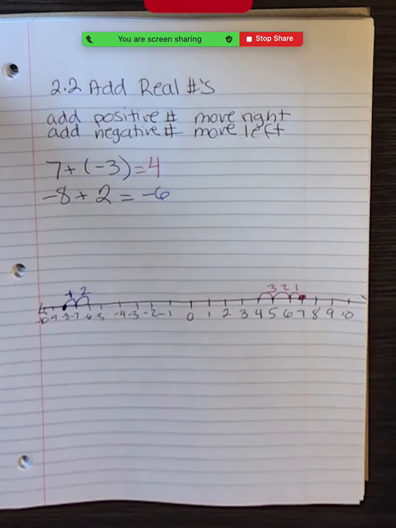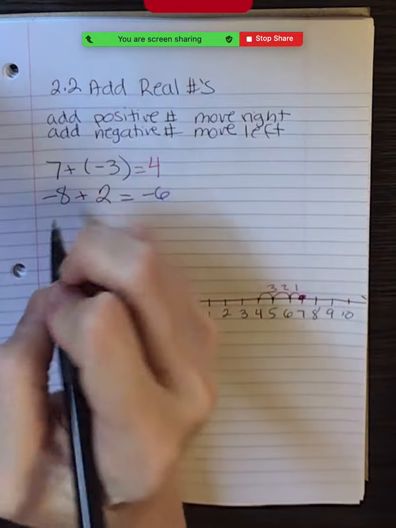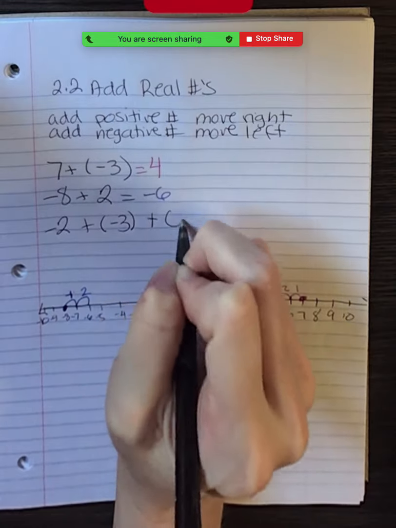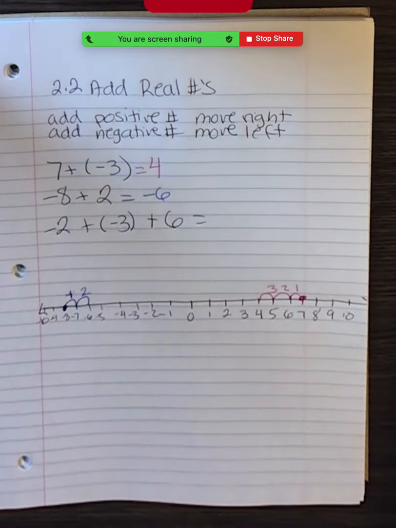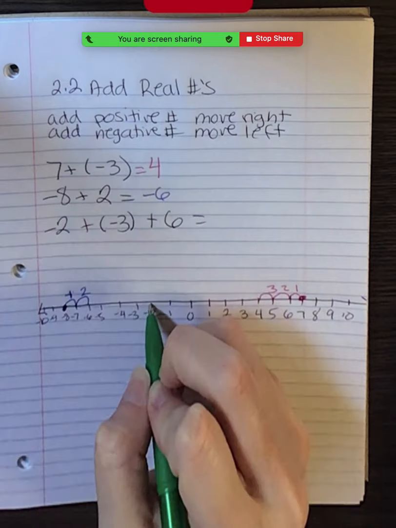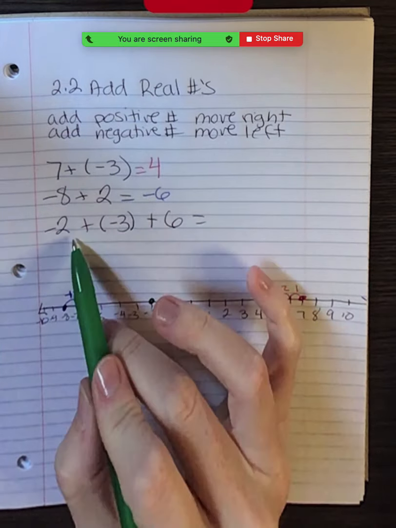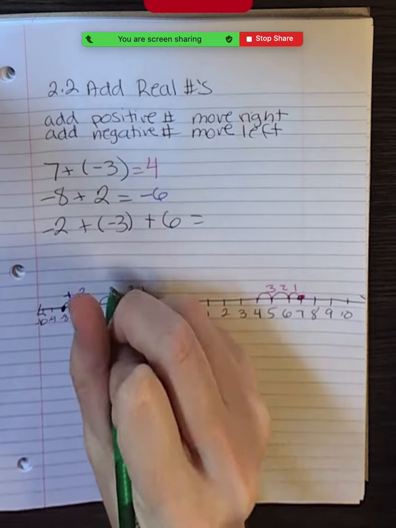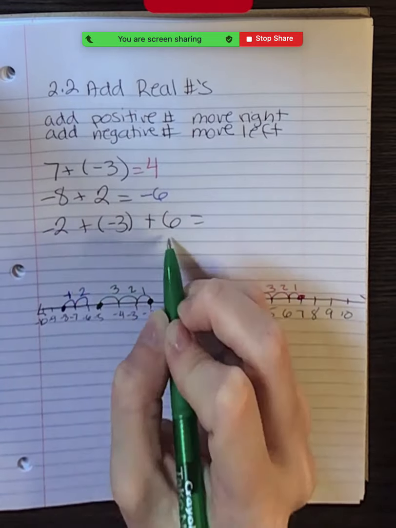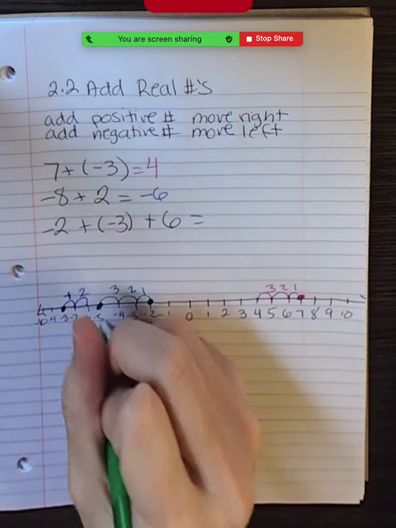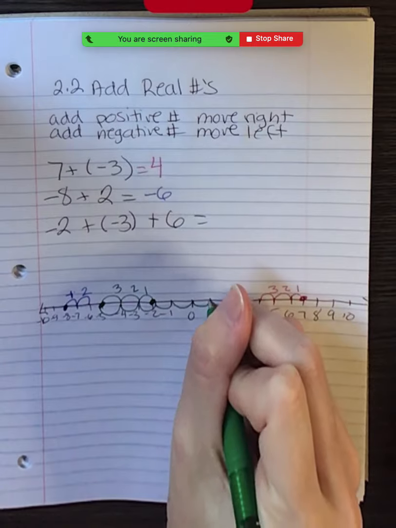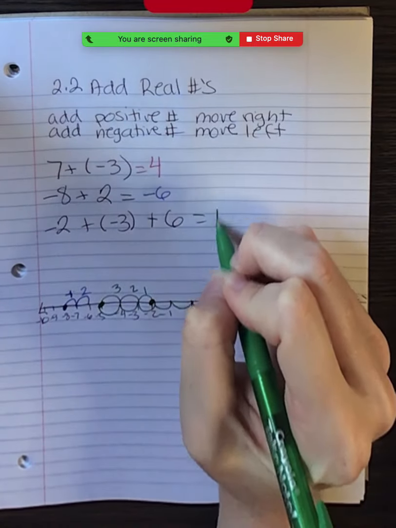Okay. If we do negative 2 plus negative 3 plus 6, you always start at this number, so we're starting at negative 2, adding negative 3, so you're adding a negative, so you move to the left 3, so we're going to go 1, 2, 3. But then you're adding 6, so you're adding a positive, so we're going to the right 6. That's 1, 2, 3, 4, 5, 6. And you end at positive 1.